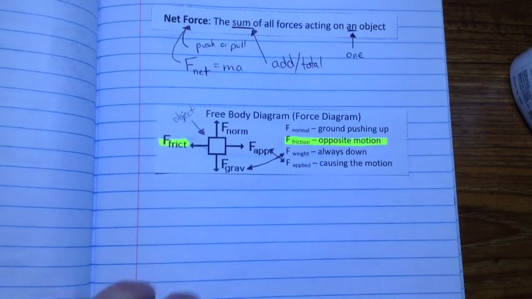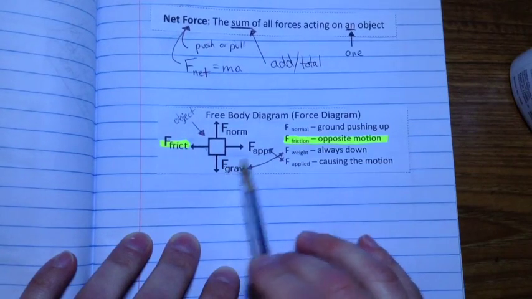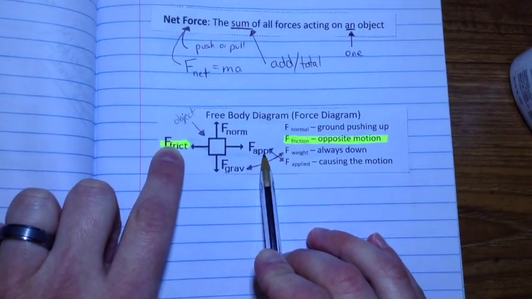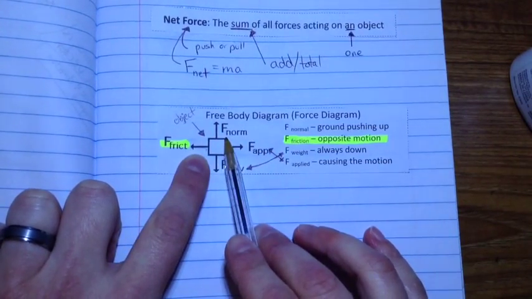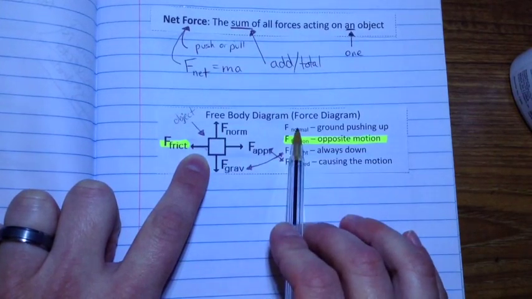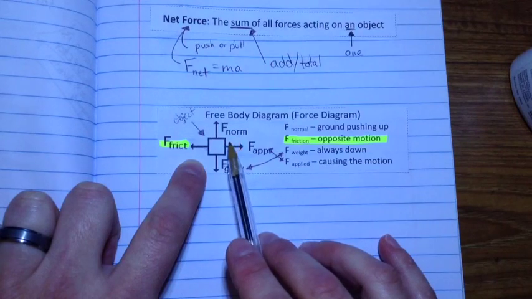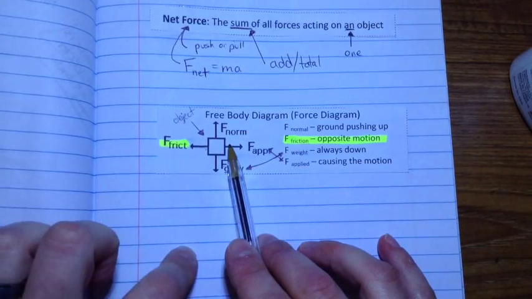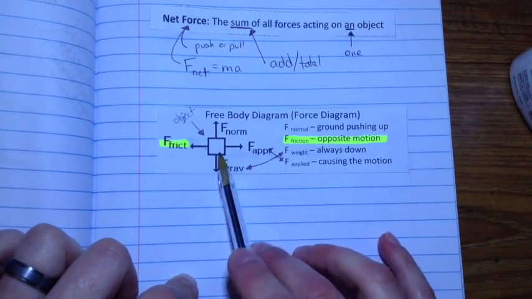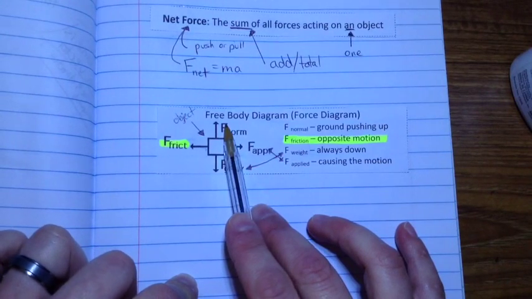Okay, so with the free body diagram, we've got the force of gravity, applied force, and the force of friction. For normal force, okay? Normal force is that idea, if you're standing on the ground, Newton's third law, your weight's pushing down on the ground and the ground's pushing back up on you, all right?